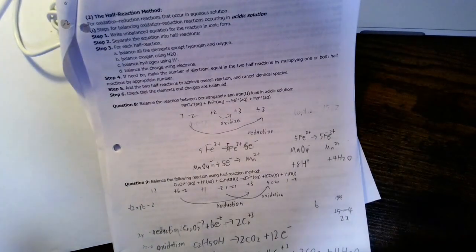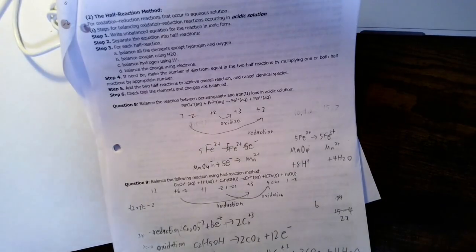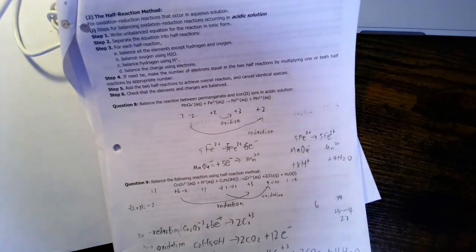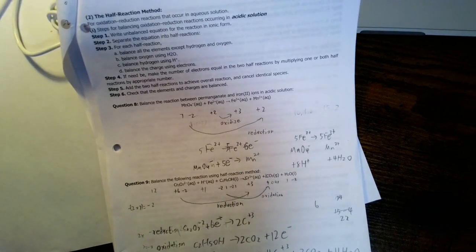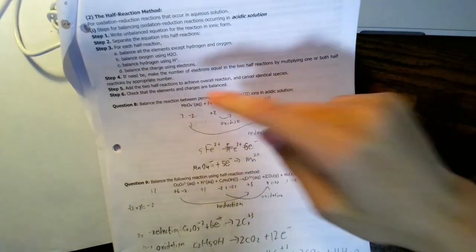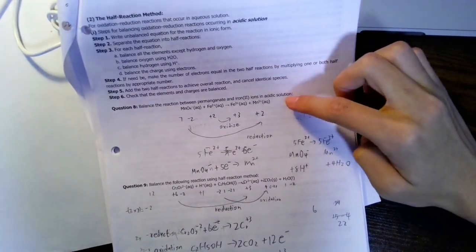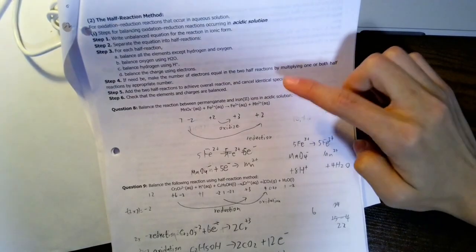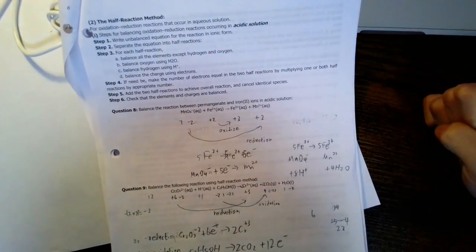And now we're gonna check how many oxygens there are. We get 4 oxygens, so we have 4 waters here.